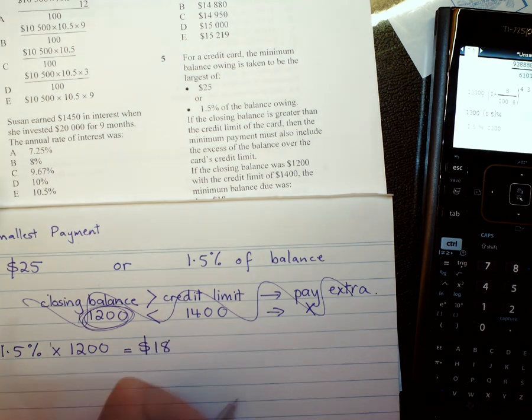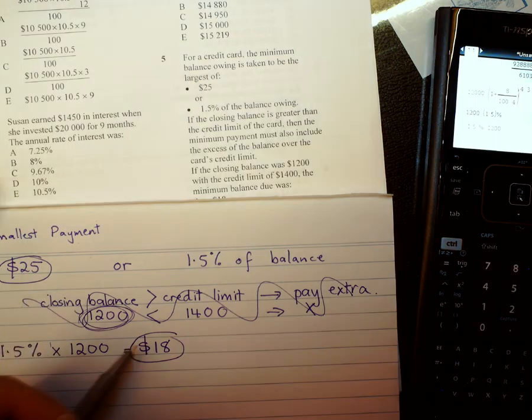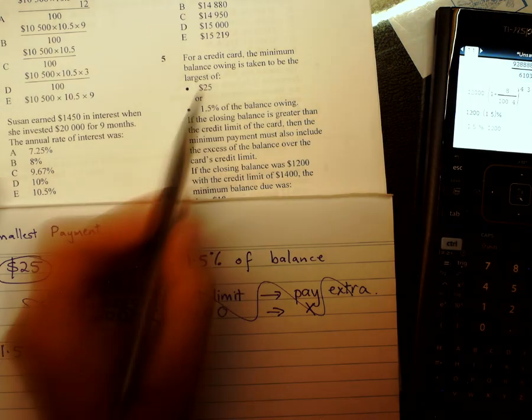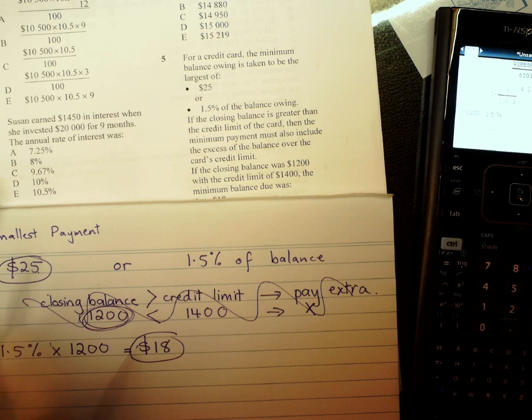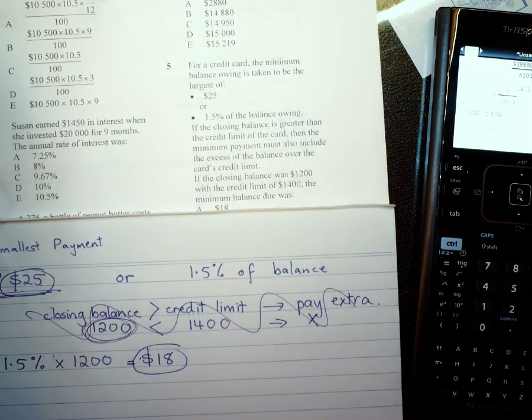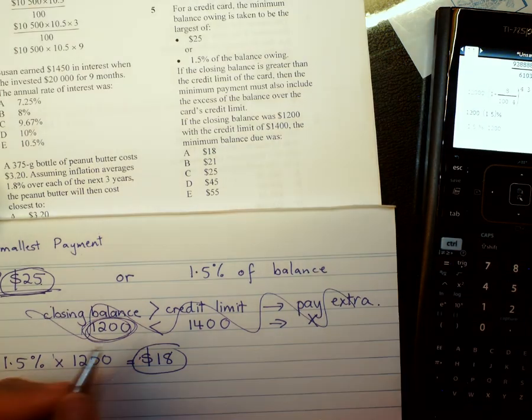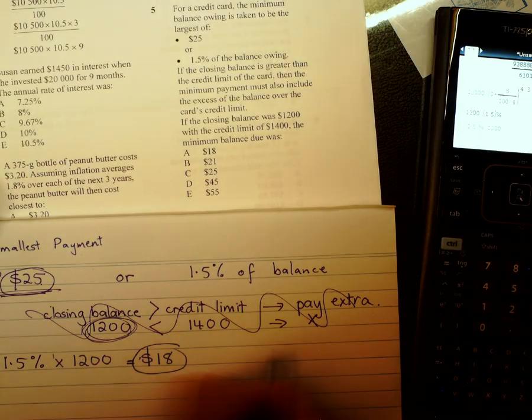Now, I either pay $25 or $18. Here, it has the largest of these two. So the largest of these two is $25. So the correct answer here is $25, which is C. So 5 is C.